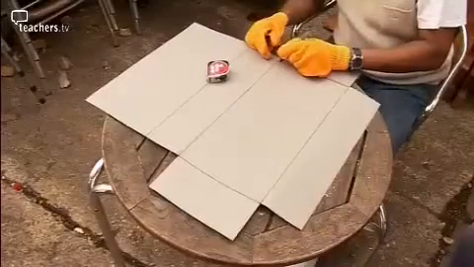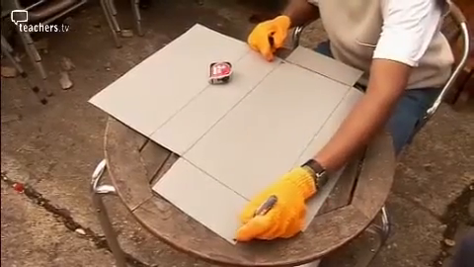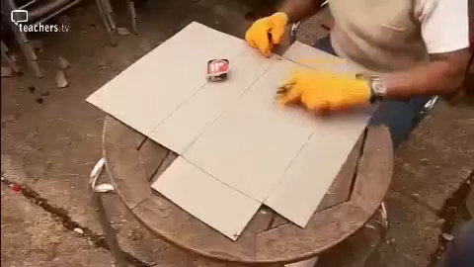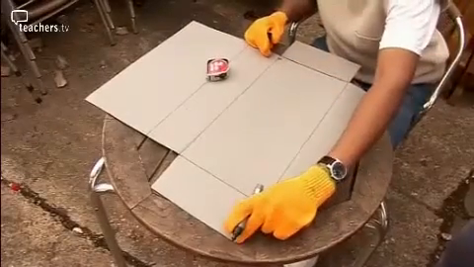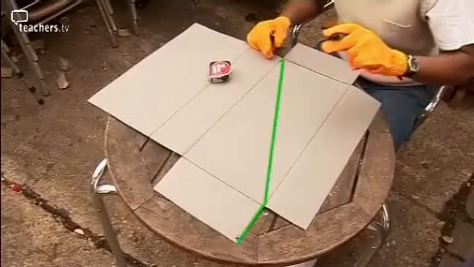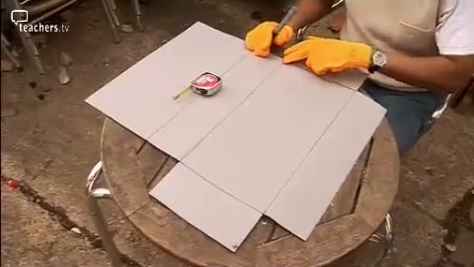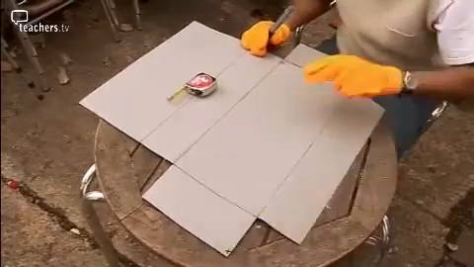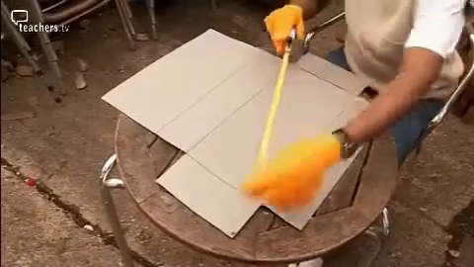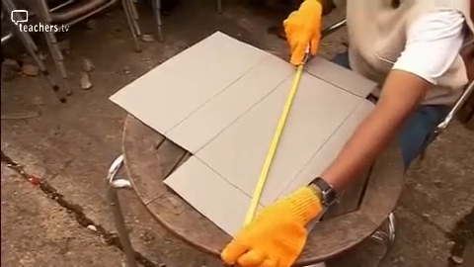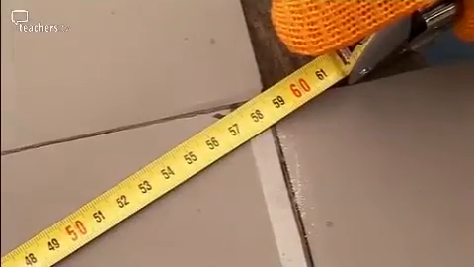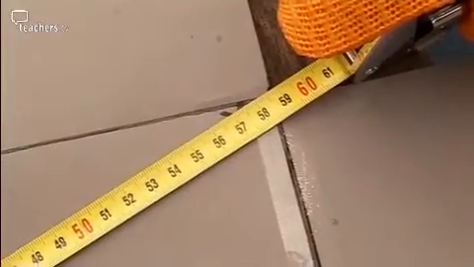Now we can see that if the fly wants to get from this point to this point, we can go across the block and down. But this is not the shortest route. There is an even shorter, more direct route from this point to this point, and I can measure it. And it measures 59 centimeters across. But there's an even shorter route.